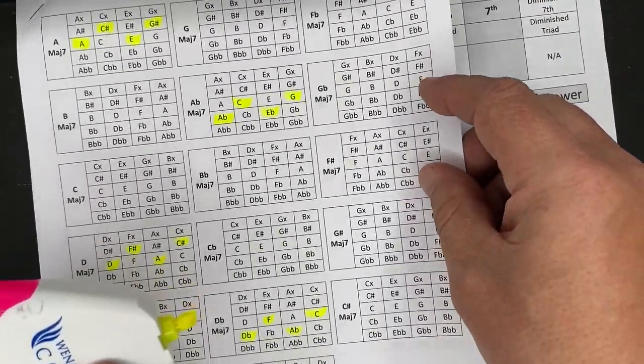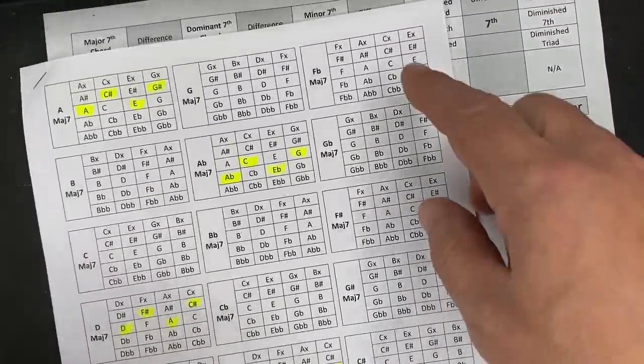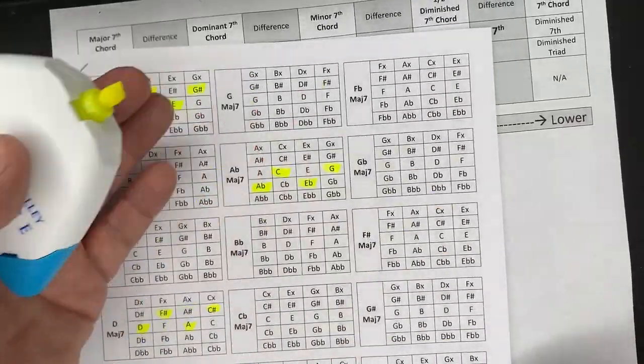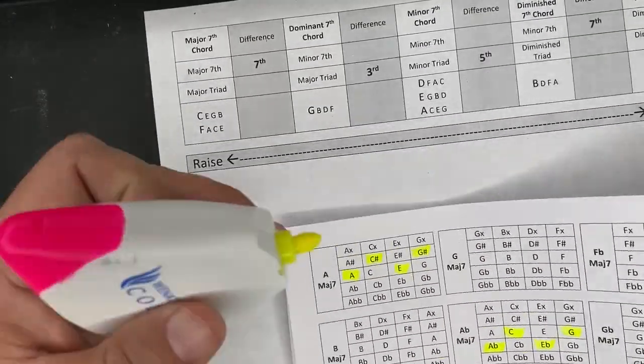And then here, it looks like we have no more, because these are not D, E, or A chords, and so those are all the major 7ths that we have there. Let's go in the other direction.